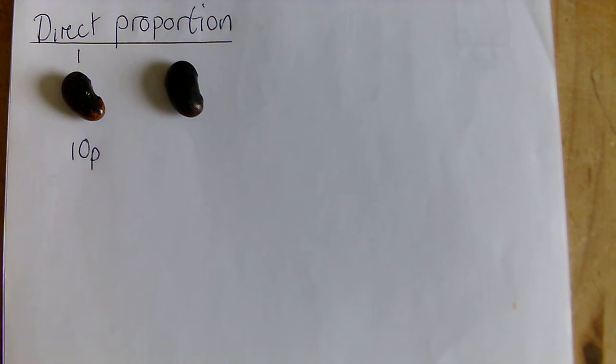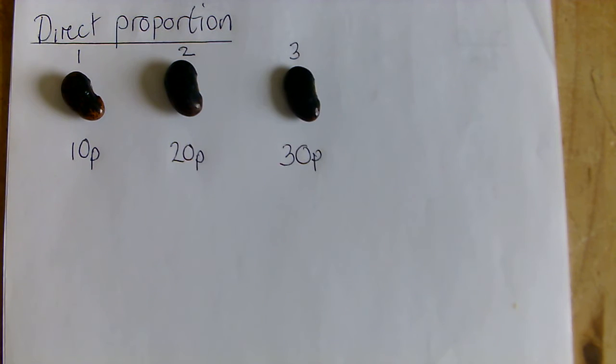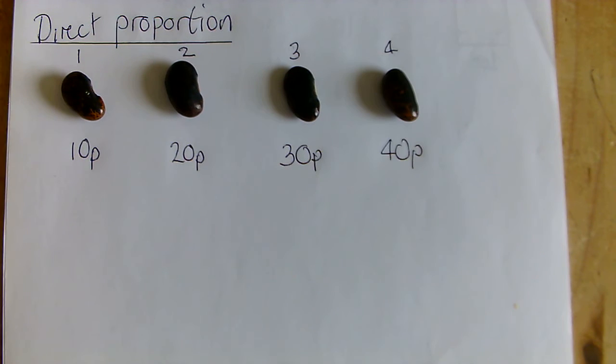Just to recap direct proportion, this is where you have 2 variables that are linked in the following way. Imagine you buy beans. 1 bean costs 10p. If we buy a second bean, that will cost 20p. A third bean costs 30p, and a fourth bean costs 40p. The number of beans and their price are in direct proportion, and we can show this on a graph.